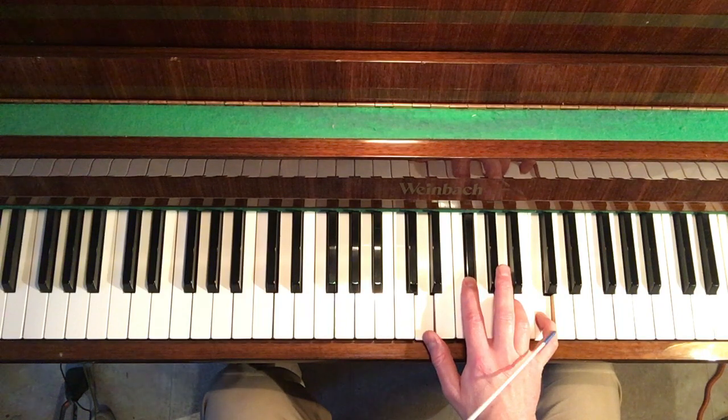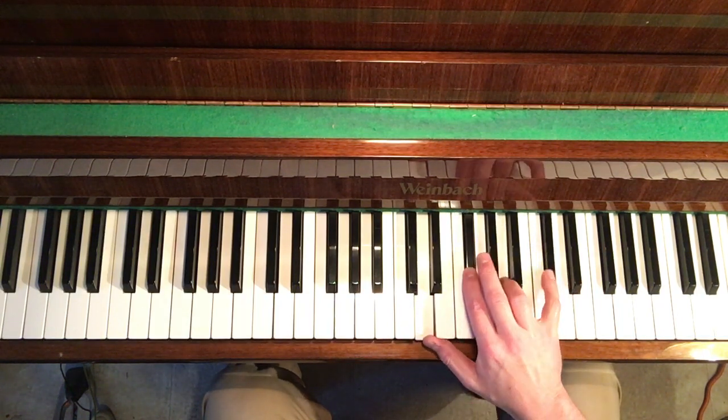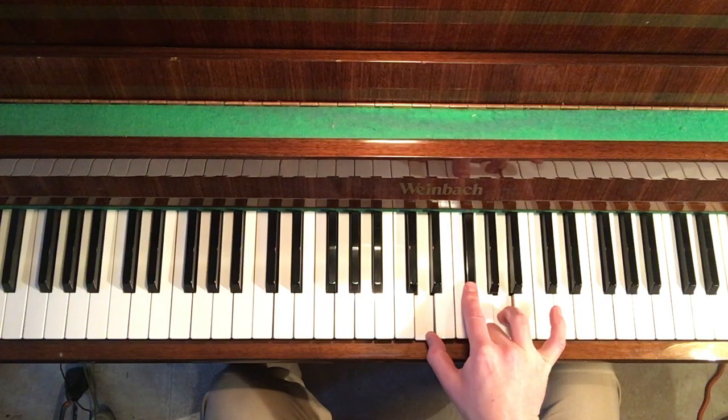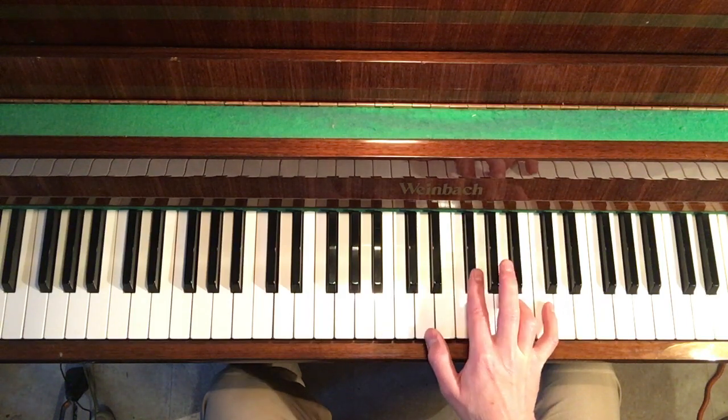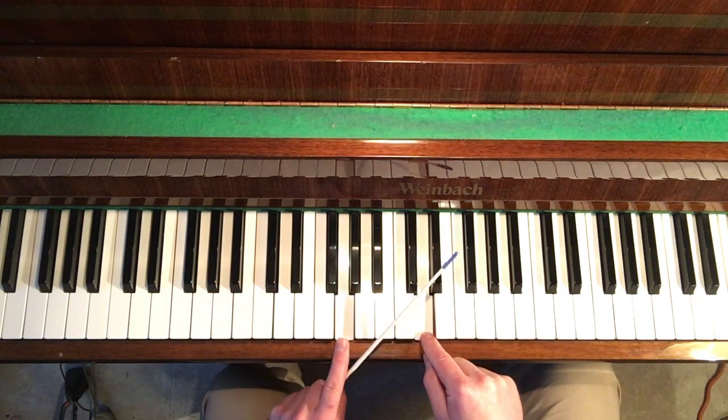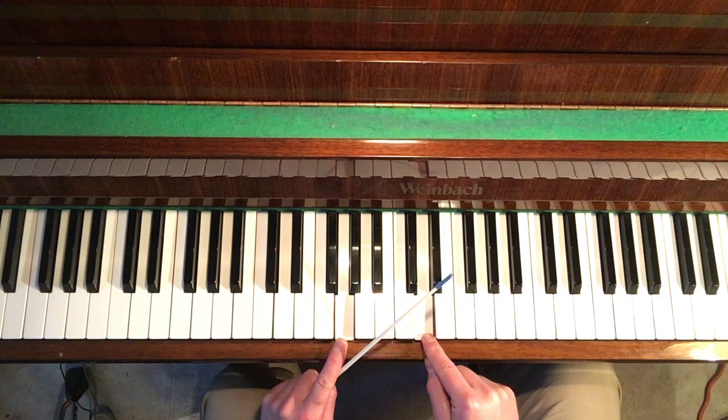Because F is sharp, but C is still natural, as opposed to major 7 or minor 7. Major third, minor 7, that's what's called dominant 7. And it naturally occurs built off the 5th note of the scale, in this case G.